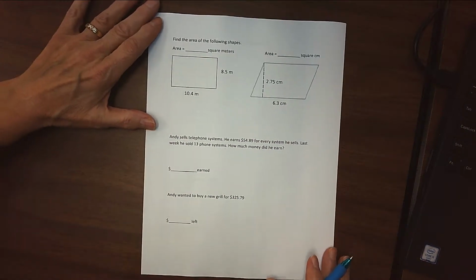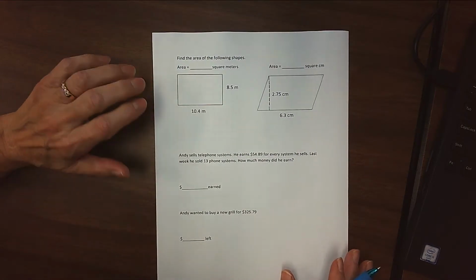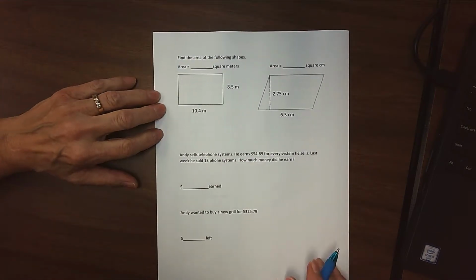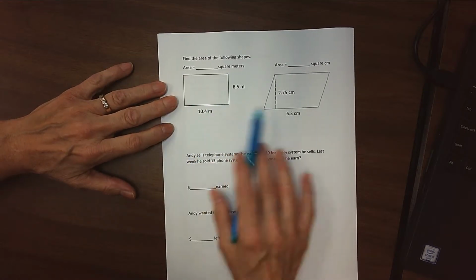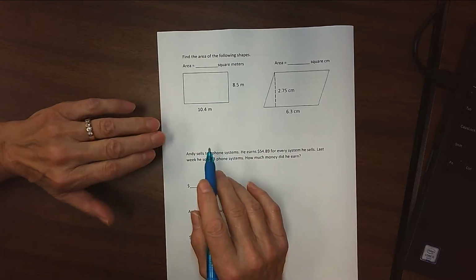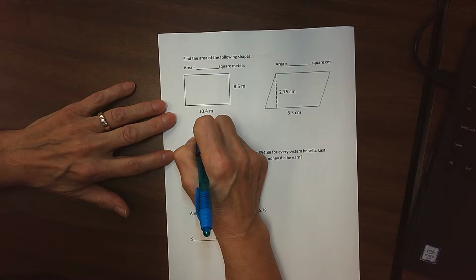All right, ready for page 3 here. So we're doing a little bit more applying our decimals in real life situations. And for this first one, it asks us to figure out the area of these two figures. Remember that area is length times width. Just write our formula down here.